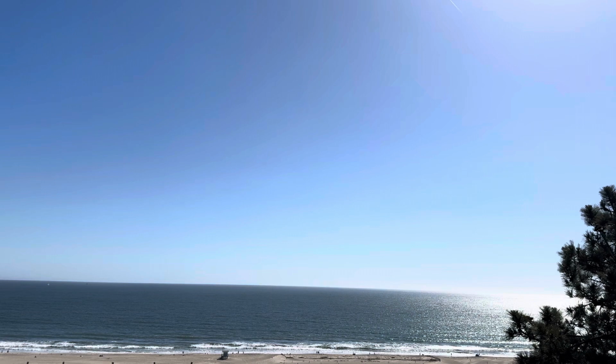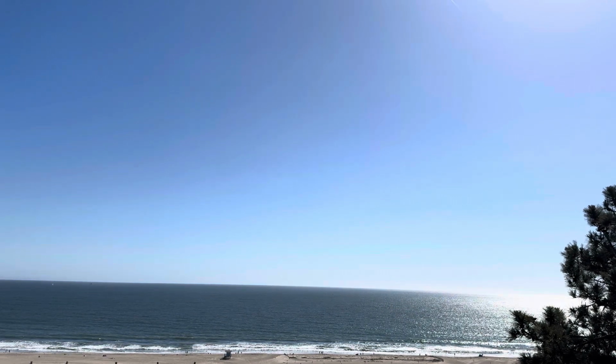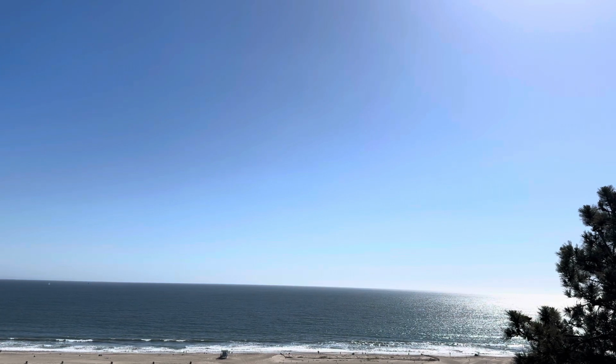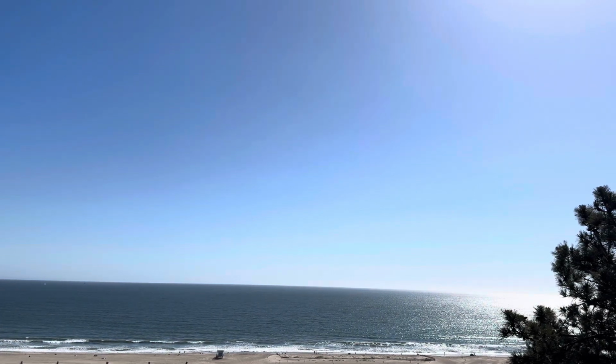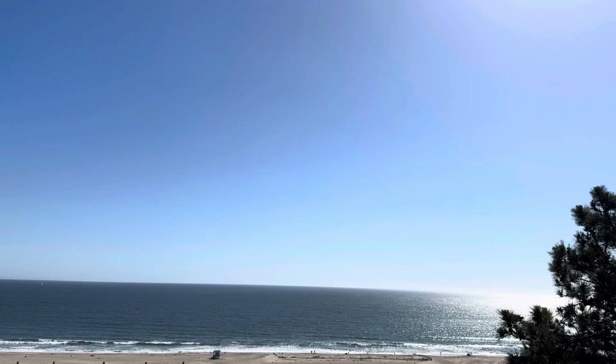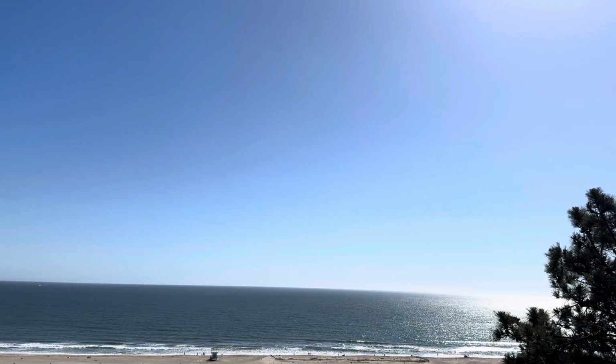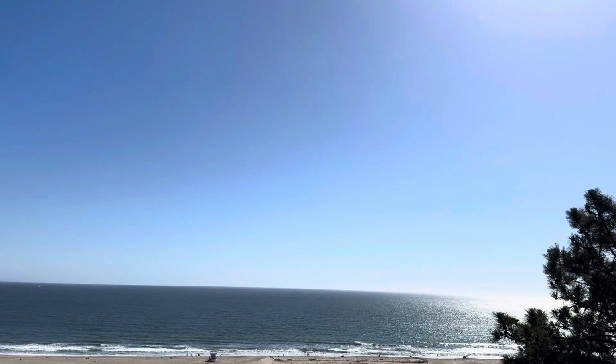One of the things about the ocean is that we really don't know the bottom of the ocean. We have explored about 10% of the ocean. Most of the ocean, we don't know what is down there very deeply.